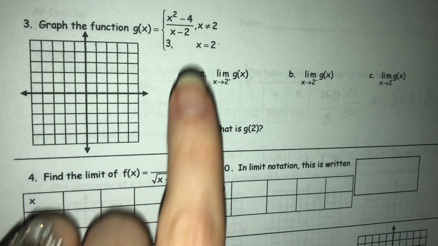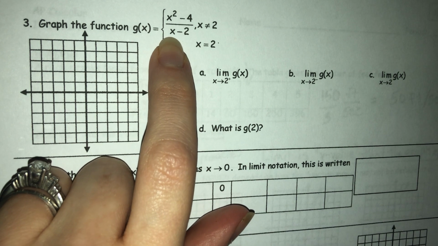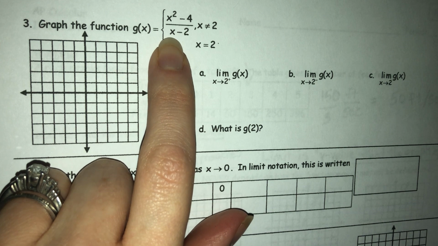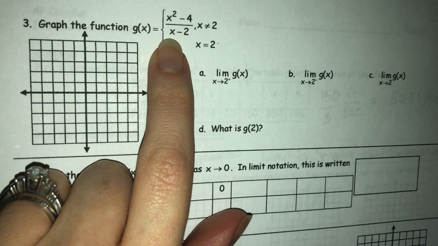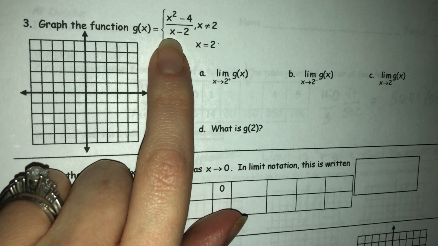So what type of function is this? This is classified as a rational function. And you should be familiar with working with rational functions from Algebra 2 and from pre-calculus.